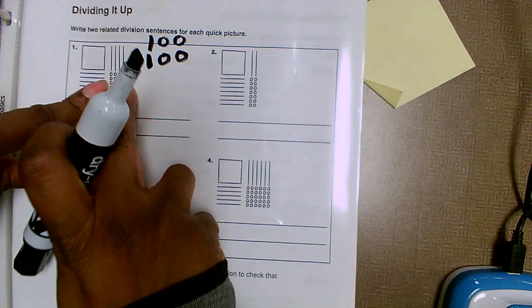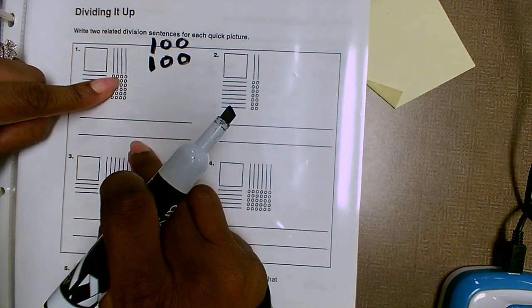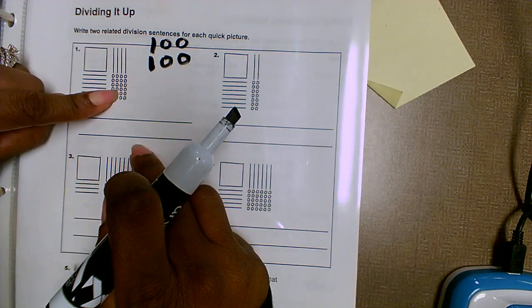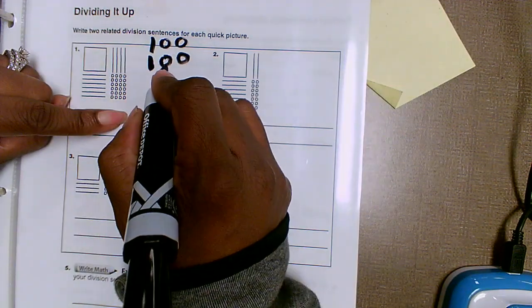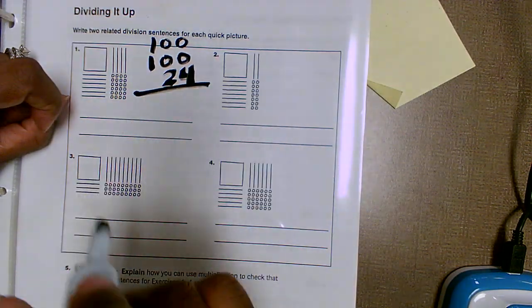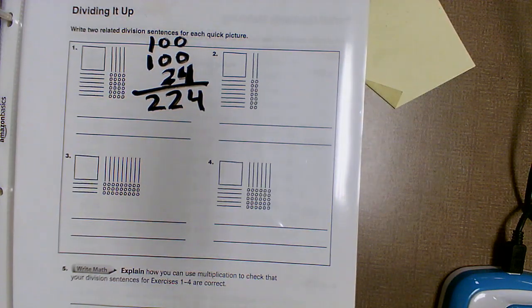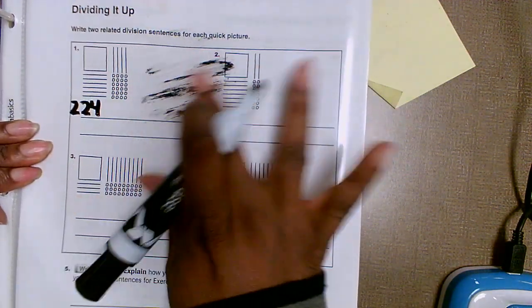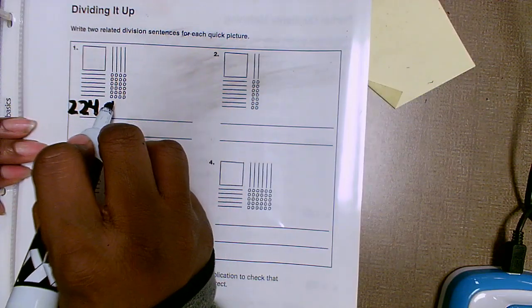And then we need to count our circles here, or our hundredths. 1, 2, 3, 4, 5, 6, 7, 8, 9, 10, 11, 12, 13, 14, 15, 16, 17, 18, 19, 20, 21, 22, 23, 24. I'm going to add all of those up. I have 4 here, 2, and 2. So my total is 224. And I'm going to write that down right there. Let me erase this. So I have 224, and I know I am dividing.